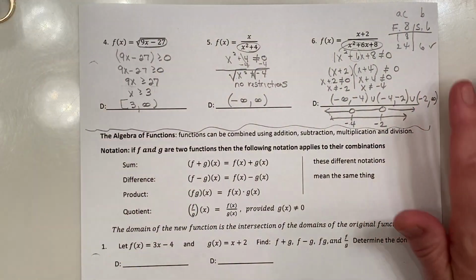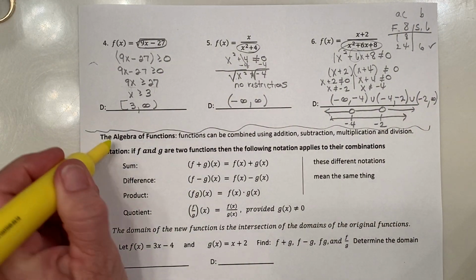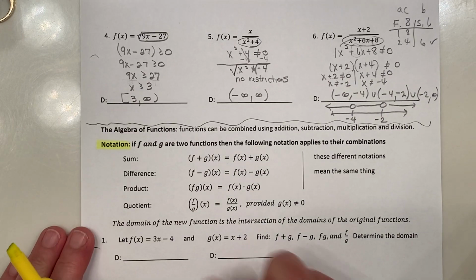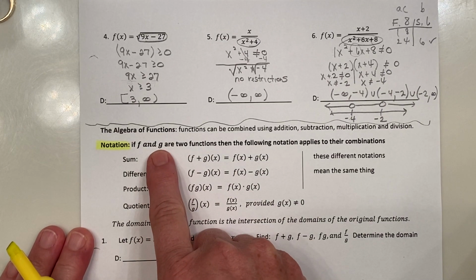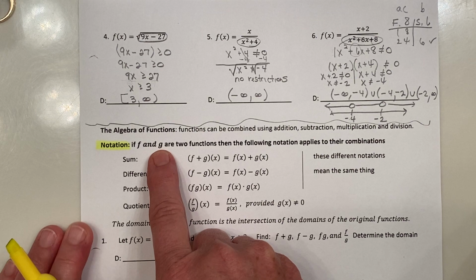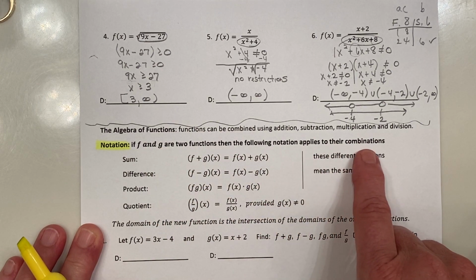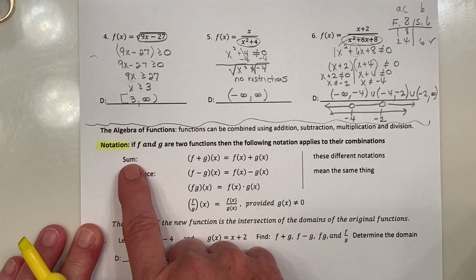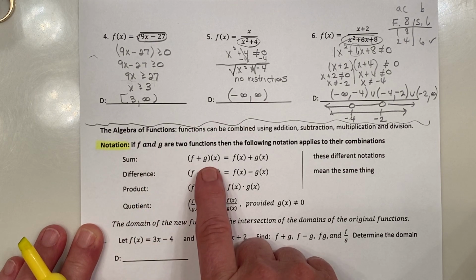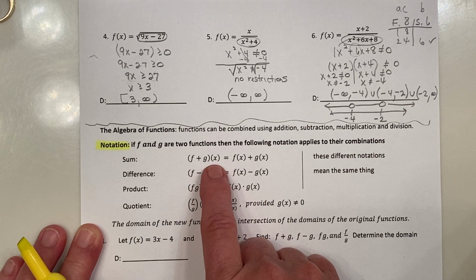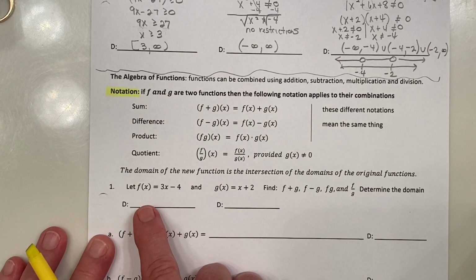I think what trips people up is the notation. Okay, this says that if we have two functions, f and g, f is one equation and g is the other, and they're two functions, then the following notation applies to combining them. So if I want to sum f and g, I could write it as either f plus g in terms of x. This doesn't mean multiplication here. This just means that f and g both have an x in their equation.